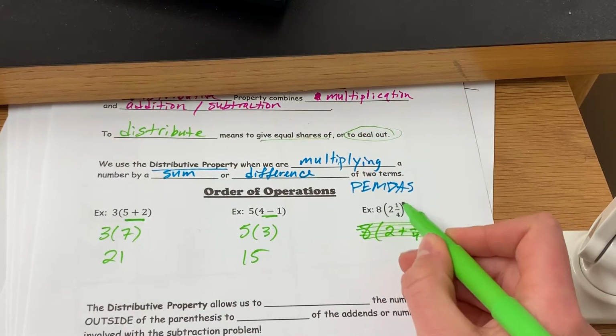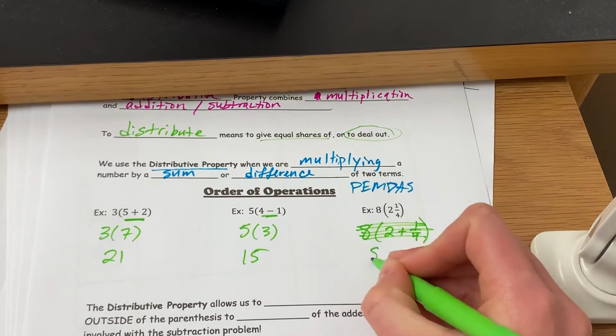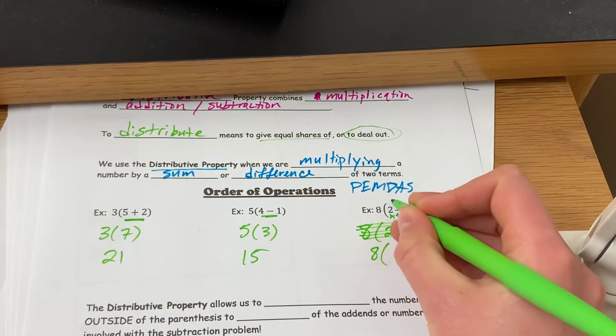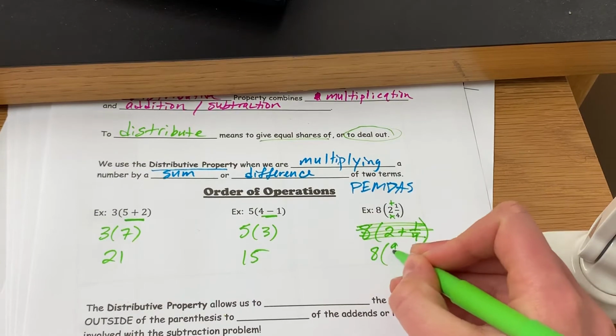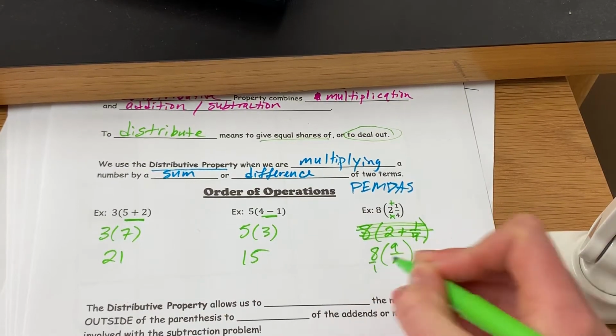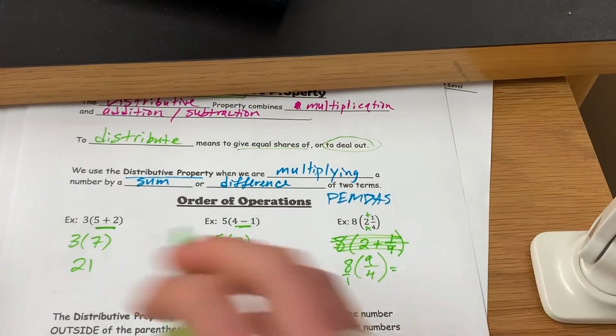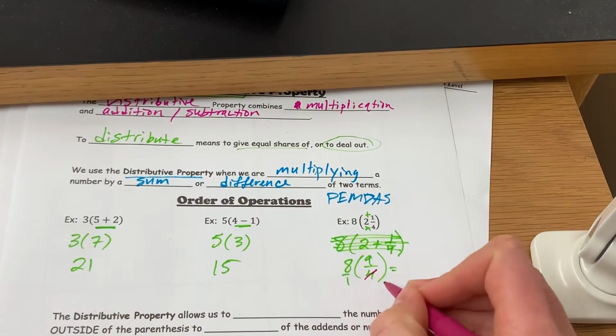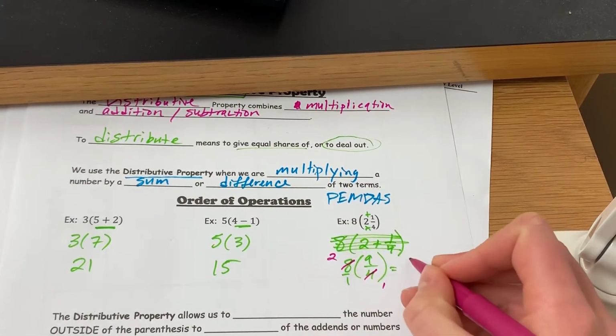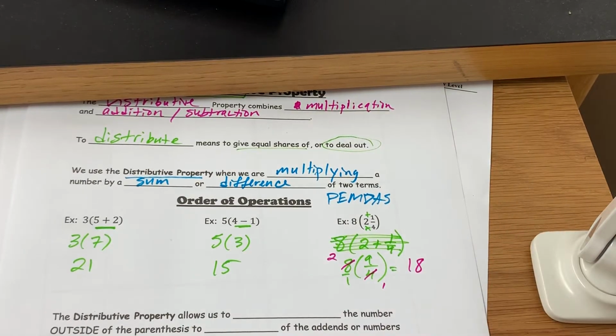What I wanted you to do here was to turn this into an improper fraction. So this is going to be 8 times 2 plus 1/4. That's 9 quarters. So 8 over 1 times 9 quarters. You multiply straight across. Actually, ooh, I can cross simplify. That'll make it easier. 2 times 9 is 18.